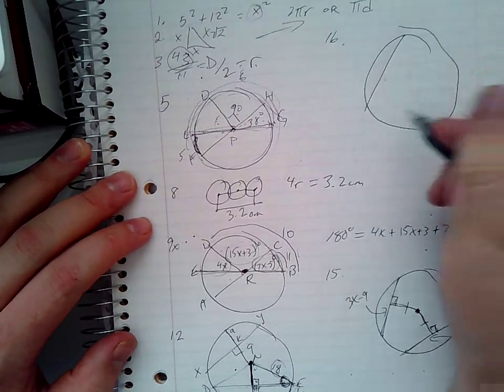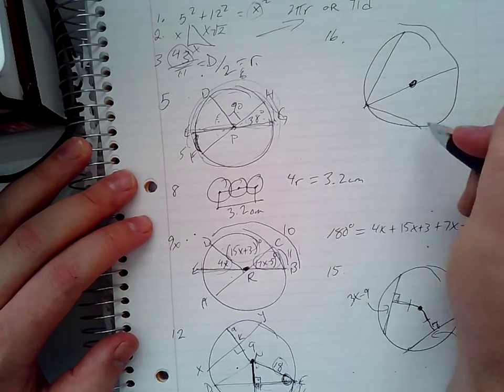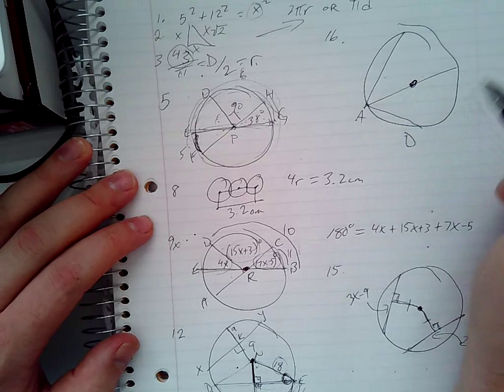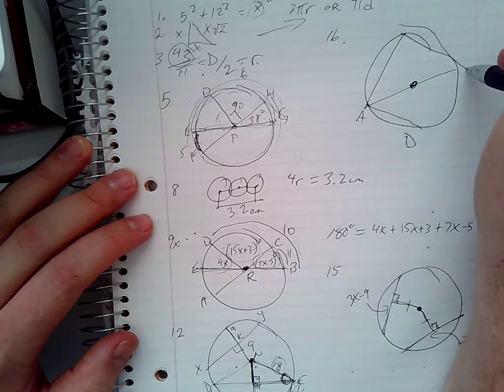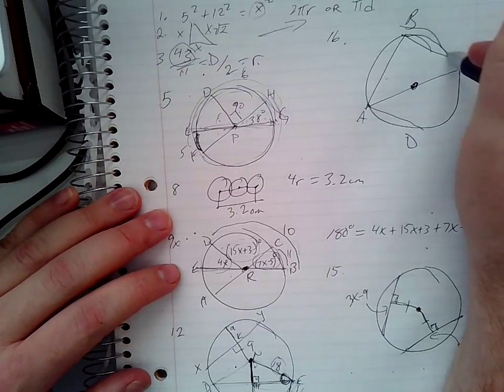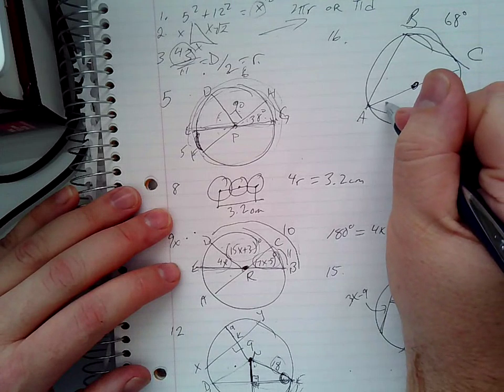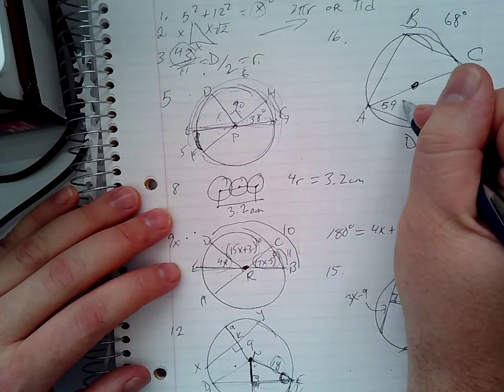It says A, D, and it also says that B and C. And it says this arc right here is 68 degrees. It says this angle down here is 59 degrees.